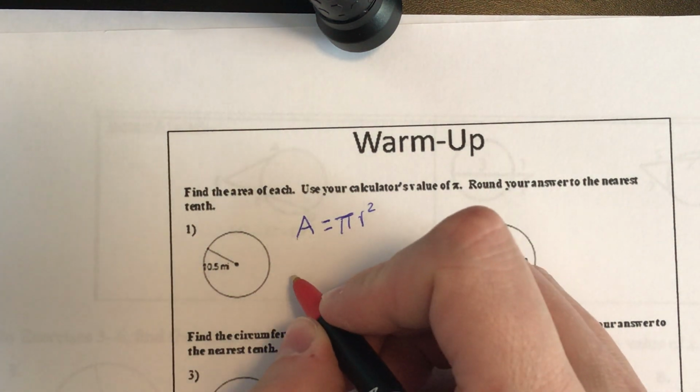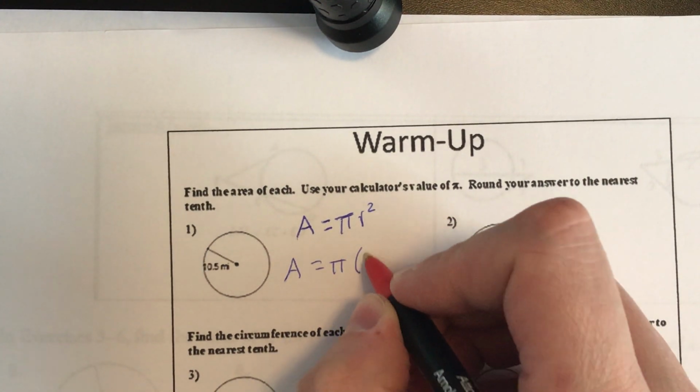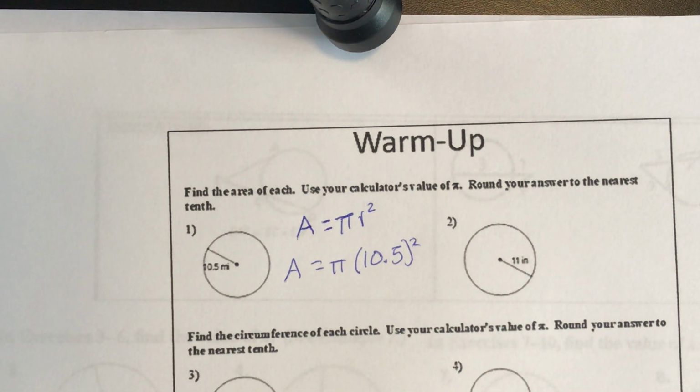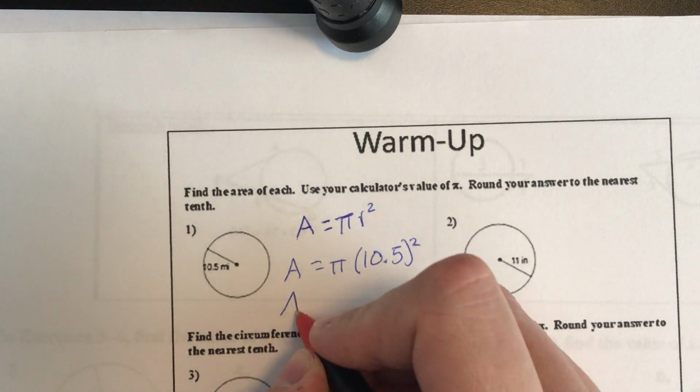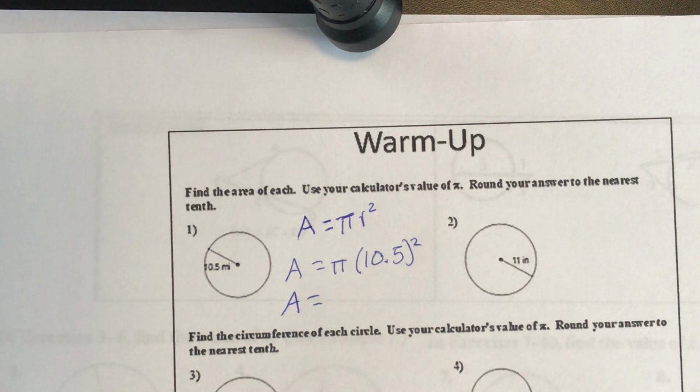All right, if you got that, you should have gotten this, and we would plug that into our calculator.